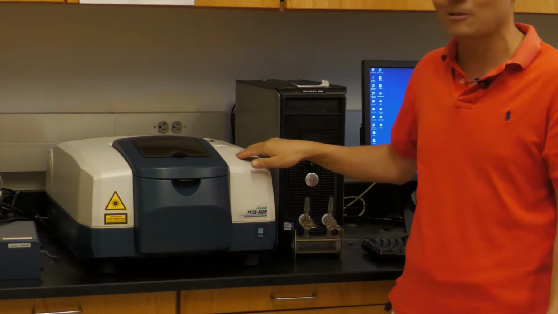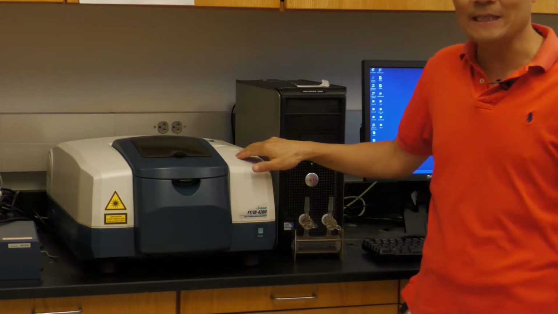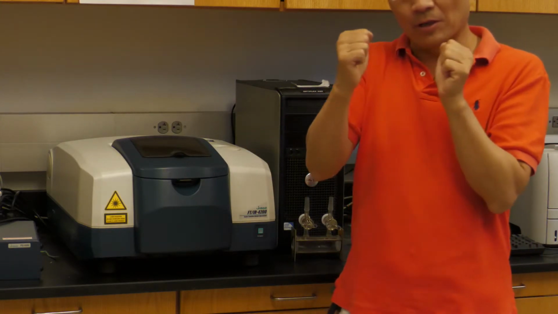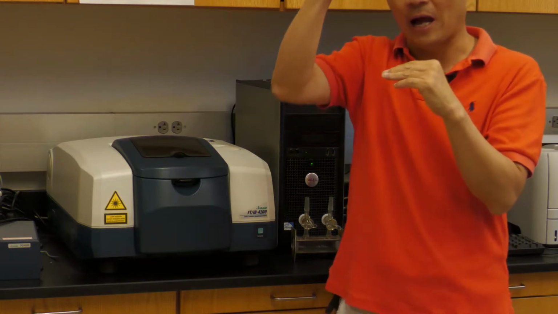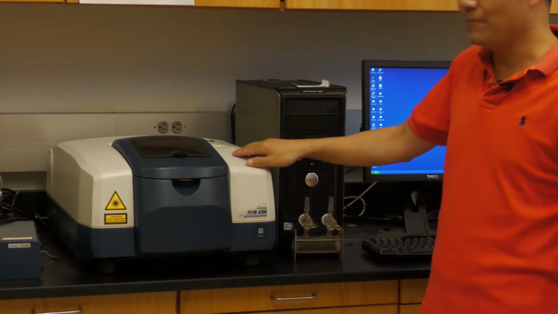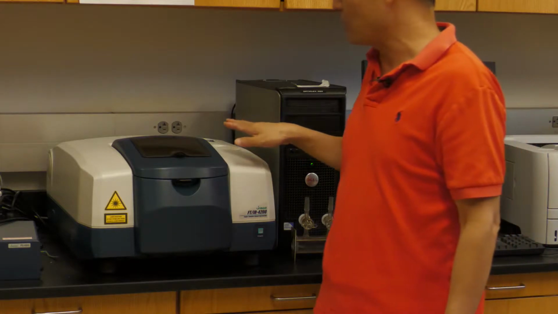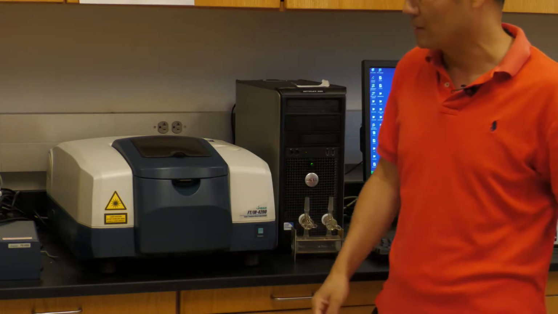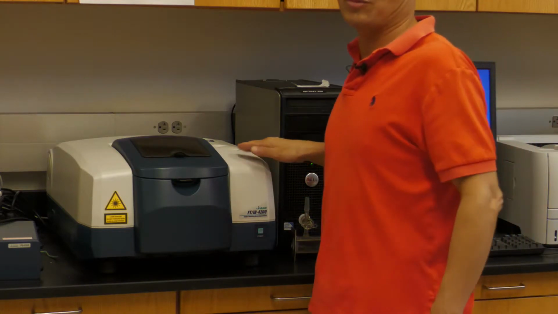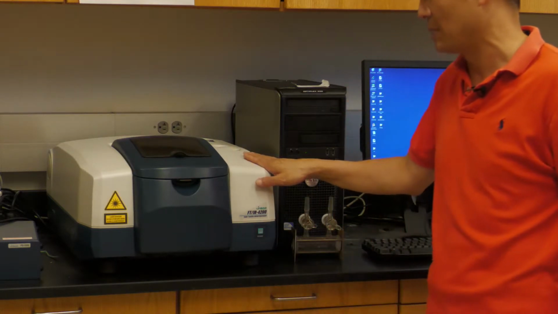So we can use this to see how the molecular energy levels are quantized. It is called Fourier transform because it makes the measurement much faster and much more precise. It is a very standard instrument in research and in the teaching lab.